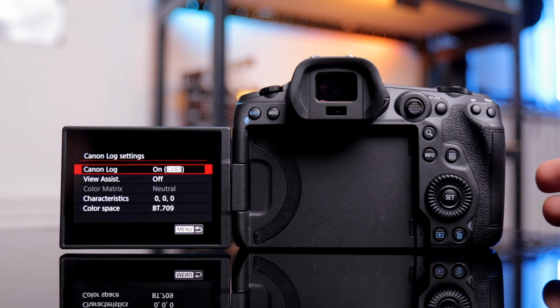Now the view assist, I keep it off. The reason is that the view assist does not really compensate for the exposure on C-Log 3, and as of right now, if you use the view assist, you'll probably underexpose your shots. When you use the view assist, you're definitely going to need to use a histogram to make sure you're exposing correctly, or else you'll introduce a lot of noise. So I just turn the view assist completely off and judge the exposure based on the screen. Fortunately, C-Log 3 still has a little bit of color in it, so it's not that hard.